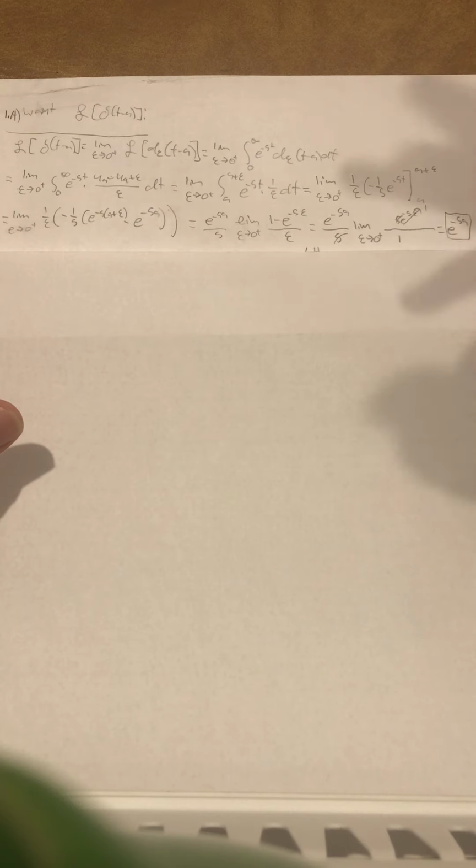So all we're left with is s, and that will cancel right here with s. So we know that the Laplace transform is just equal to e to the negative sa, and that is going to help us with part 2.